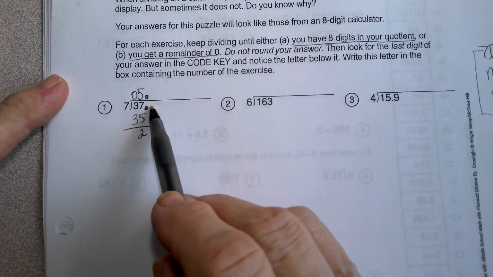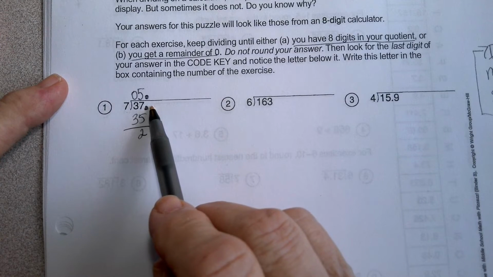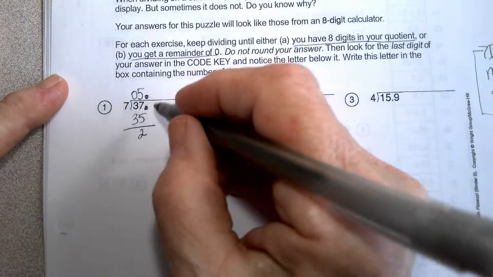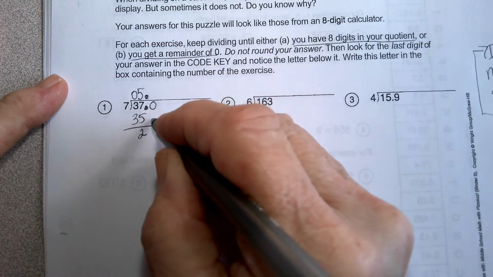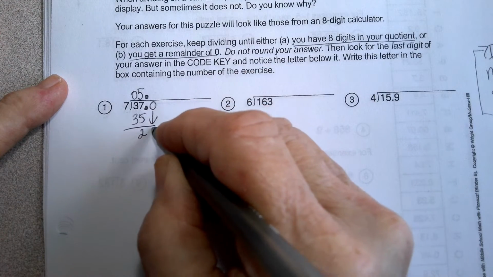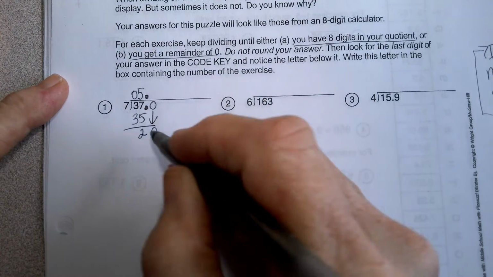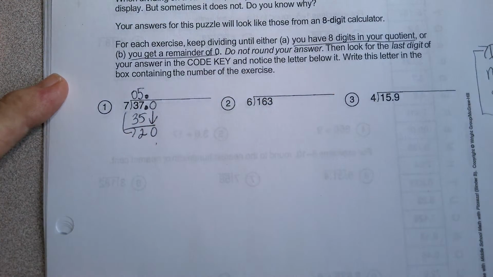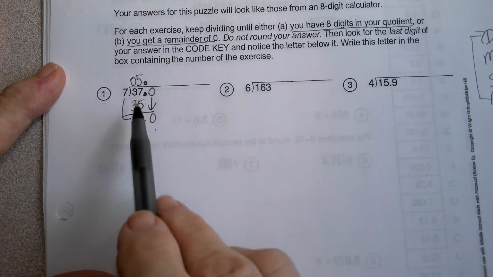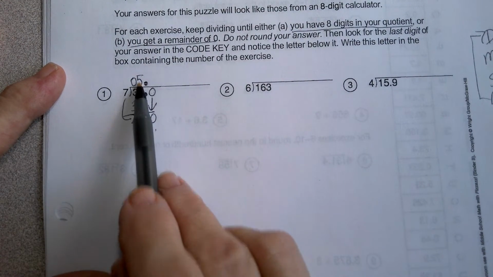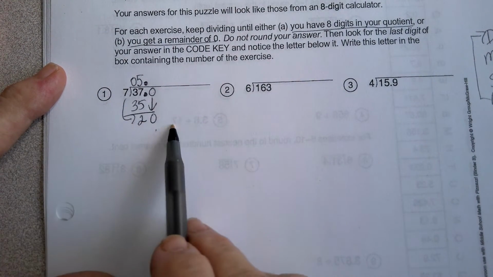You have to keep going. What should I put here then? I have to put a 0. There's nothing else I can put. And then bring it down, brother bring down, and then we go back to daddy and divide. And so the only time we divide up on the top is at first when we get our first digit. Everything else is from our remainder.